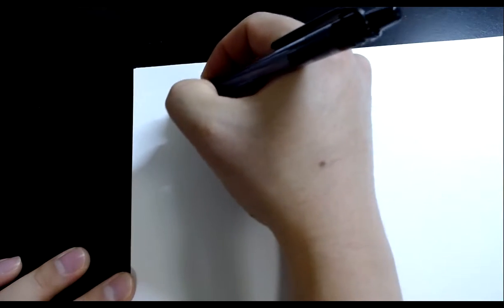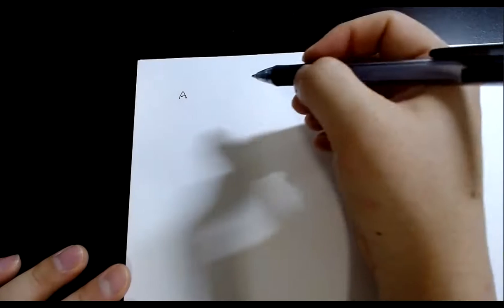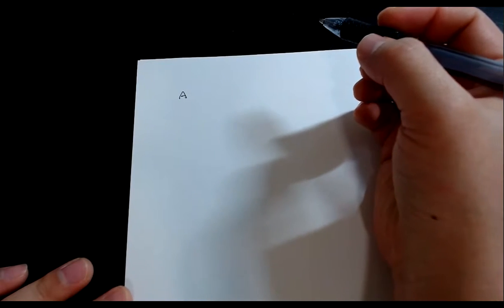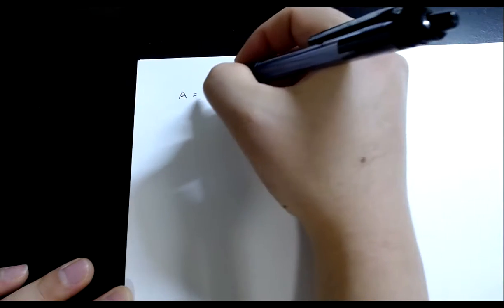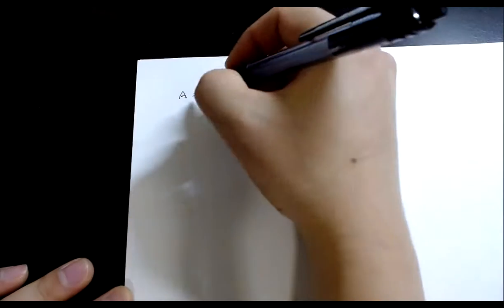In this problem, let's say A is the set of all the pacemaker malfunctions caused by the formula.